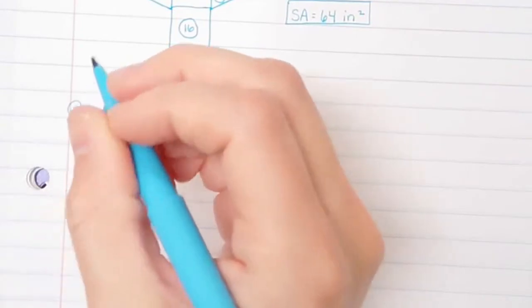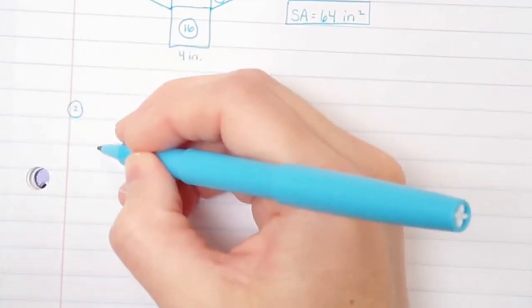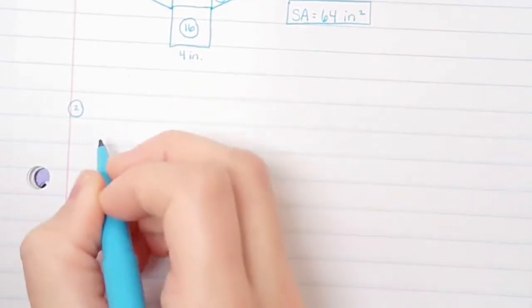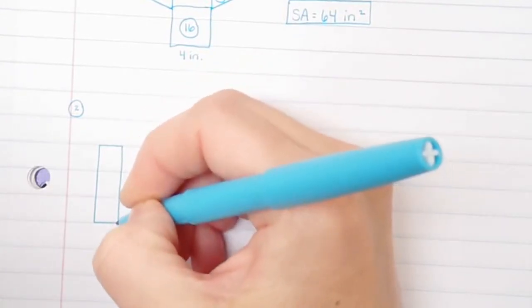Once again, don't stress about your picture. It doesn't have to be perfect. Let's see. Let's do... Okay.